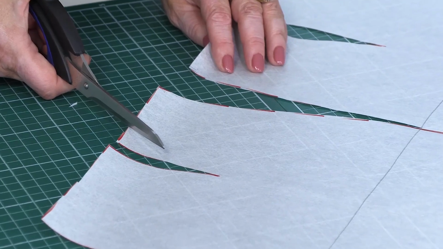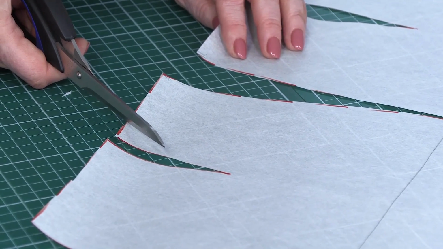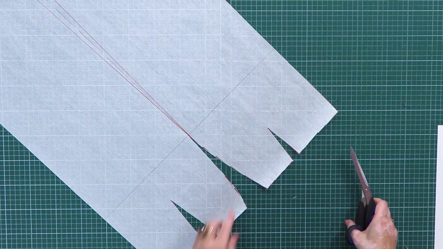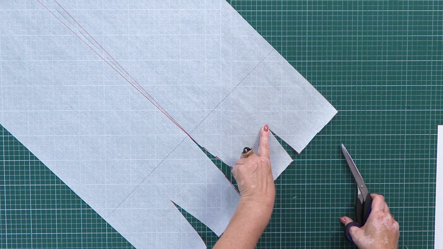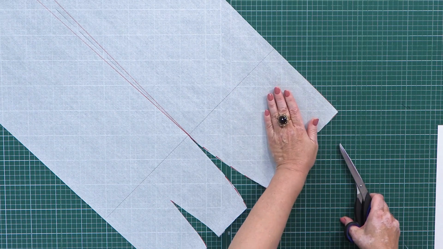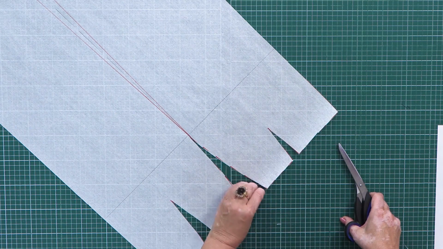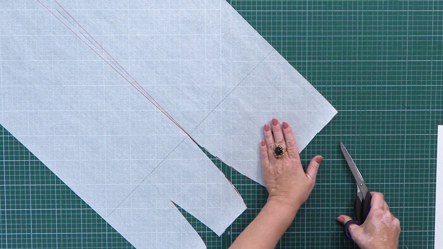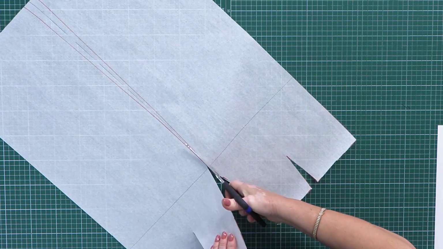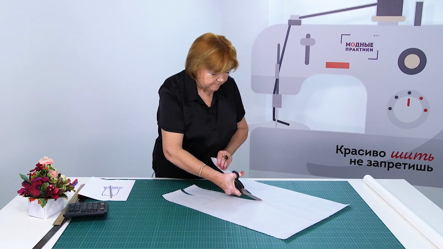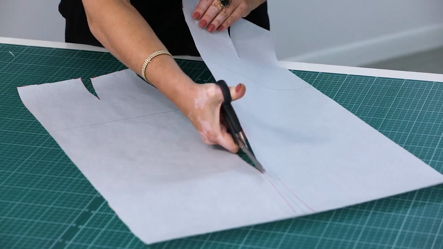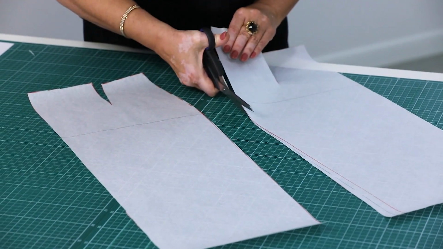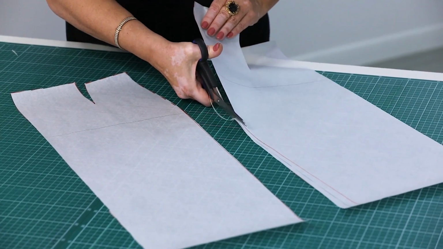It's not needed if you have a full figure. You can ignore it, or combine it partially with the side seam. I'm glad to share with you some peculiarities of sewing skirts. You know that I'm not greedy. I'm always happy to share my knowledge with you.